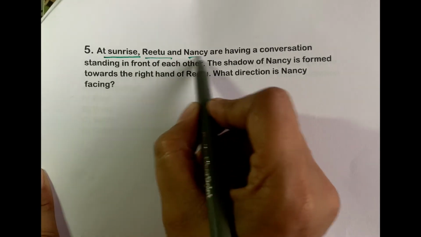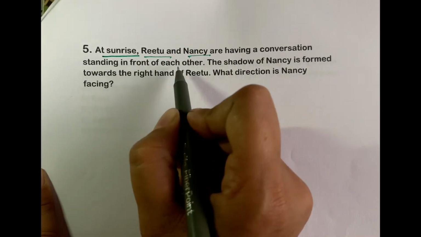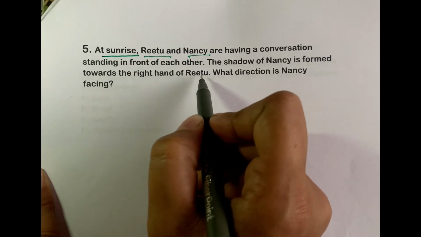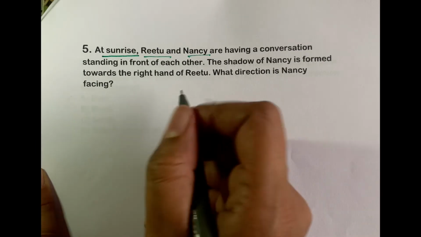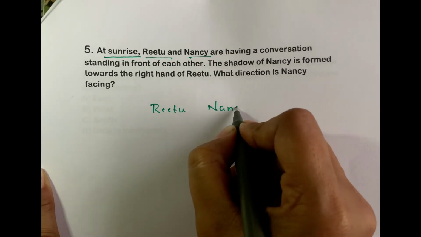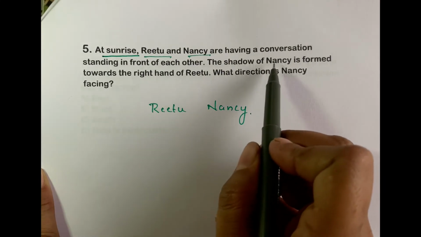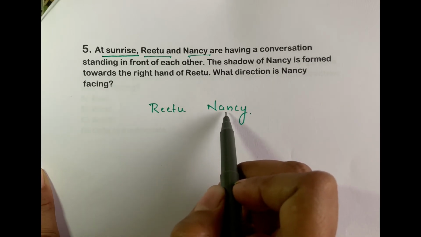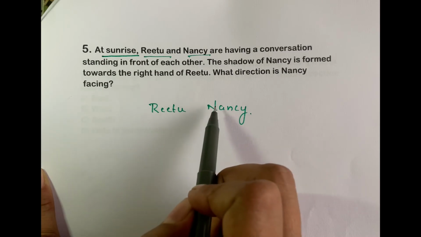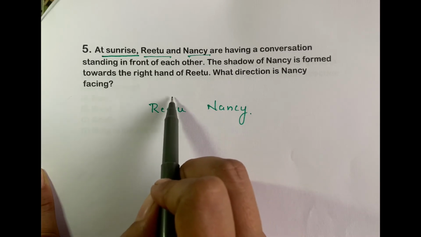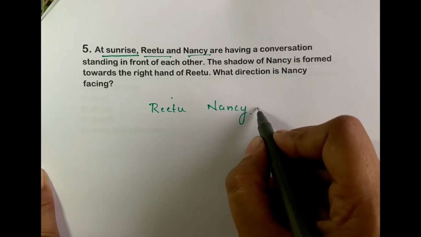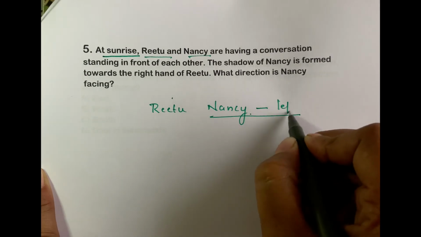Okay, Ritu and Nancy are having a conversation standing in front of each other. The shadow of Nancy is formed towards the right hand of Ritu. Which direction is Nancy facing? What they're telling is Nancy's shadow is towards the right hand of Ritu. Since they're opposite to each other, if Nancy's shadow is on the right side of Ritu, then it should be on the left side of Nancy. So for Nancy, it is left.